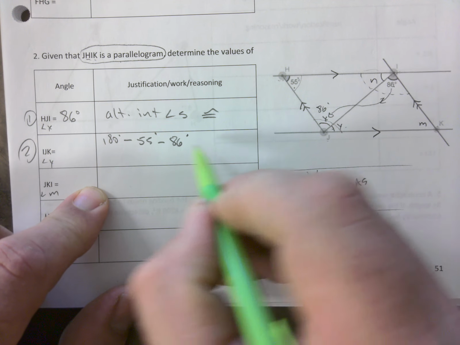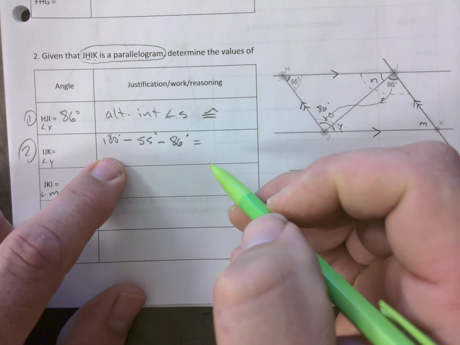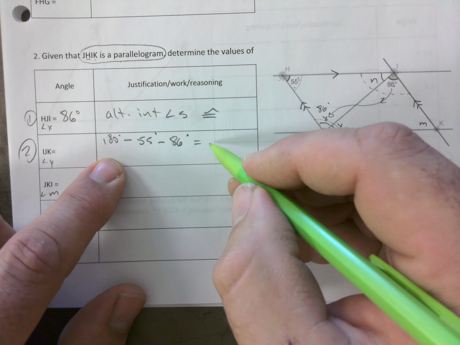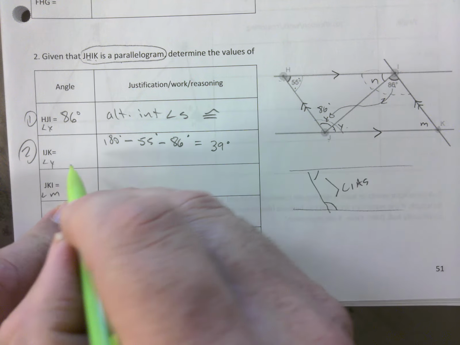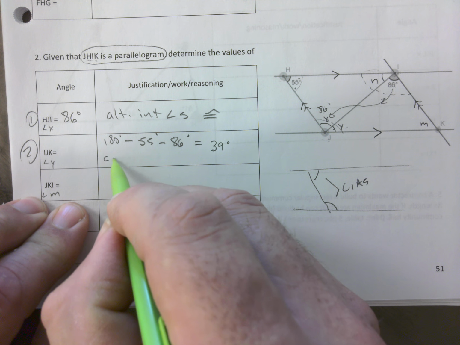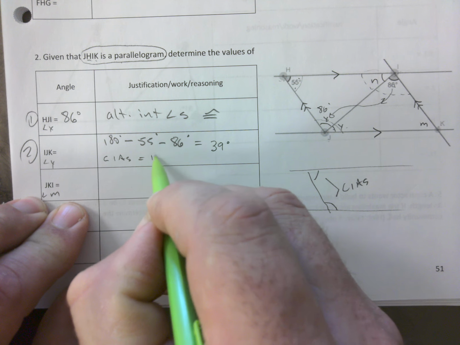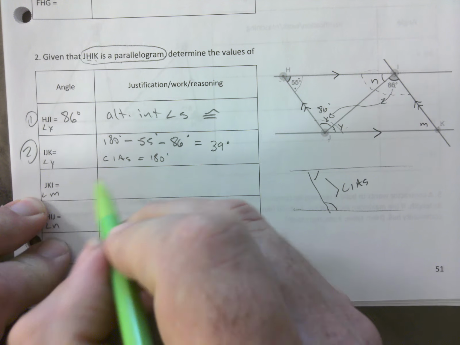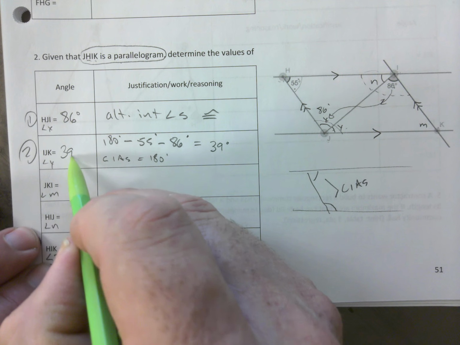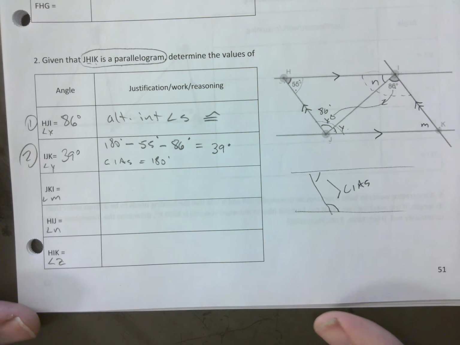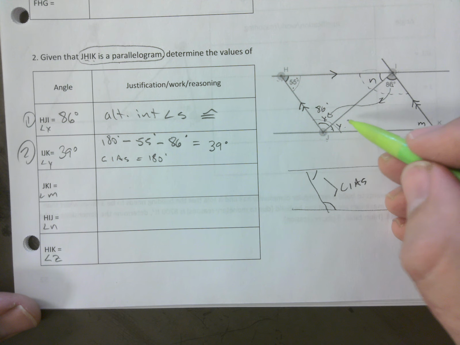Someone help me out here. What is this? 39? Okay, I'm just going to go with it. So CIAs are equal to 180. I guess we know what that is. There you go, 39. So we know that this is 39.